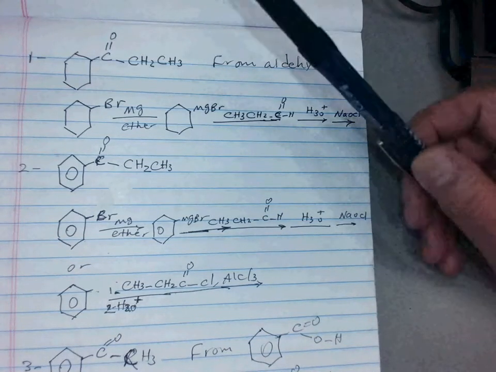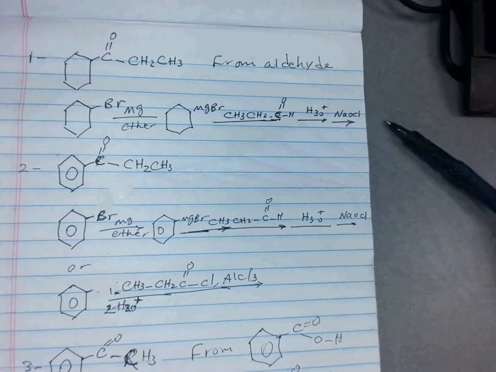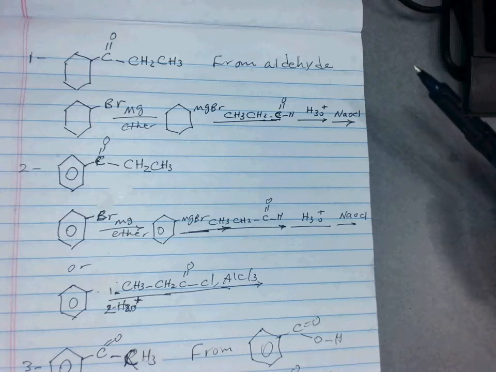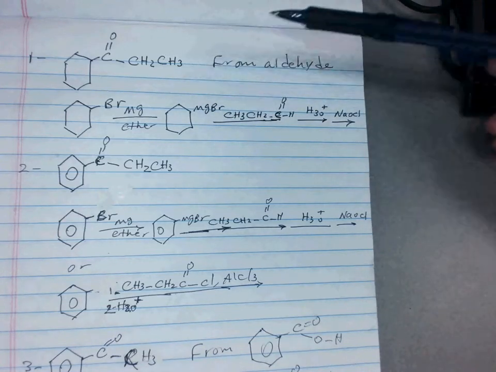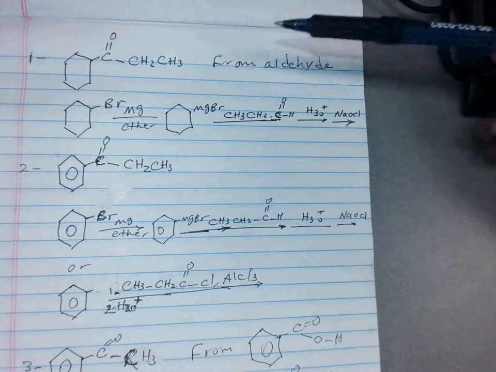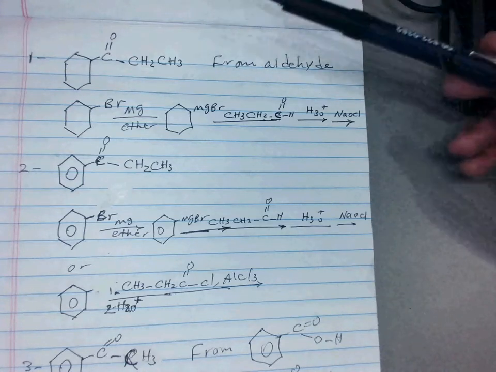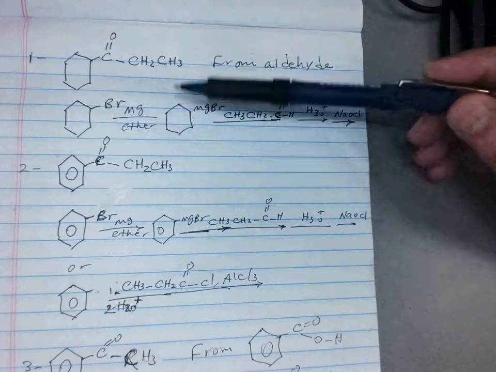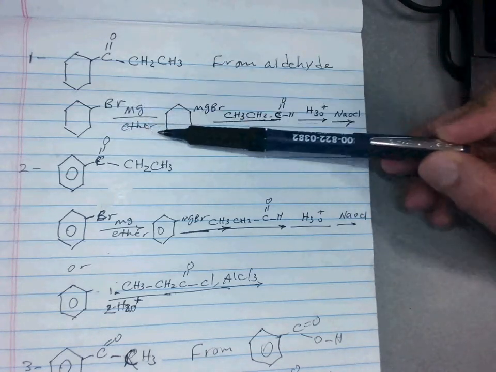We are going to be looking at some examples that I took from the textbook to show you how to make ketones and aldehydes. In the first example, what I'm trying to do is to make a ketone from formaldehyde. And to make a ketone from formaldehyde, you need to have a Grignard reagent. So here I'm using a Grignard reagent that is made by cyclohexyl bromide and magnesium in ether.